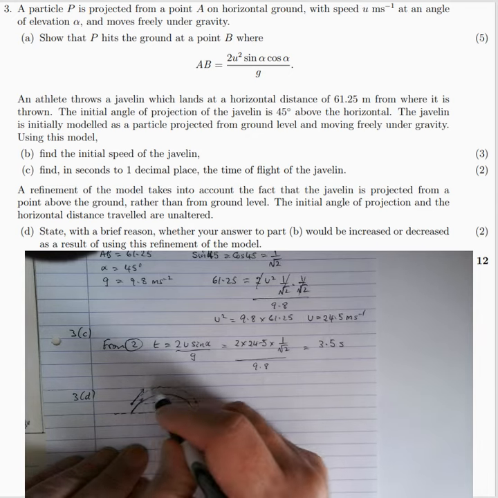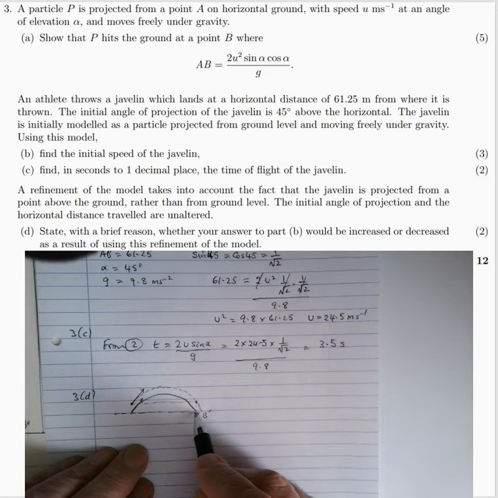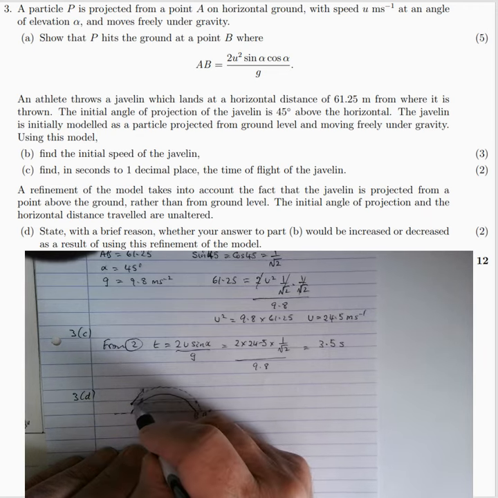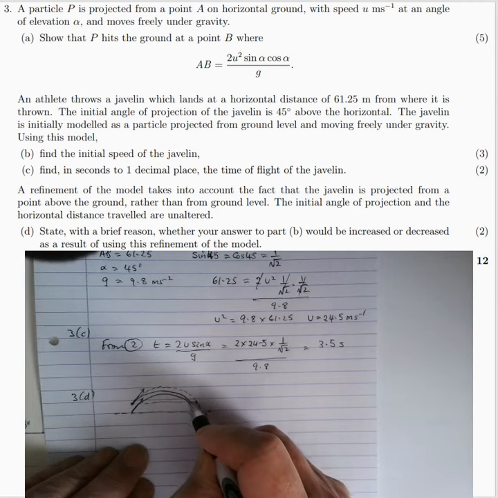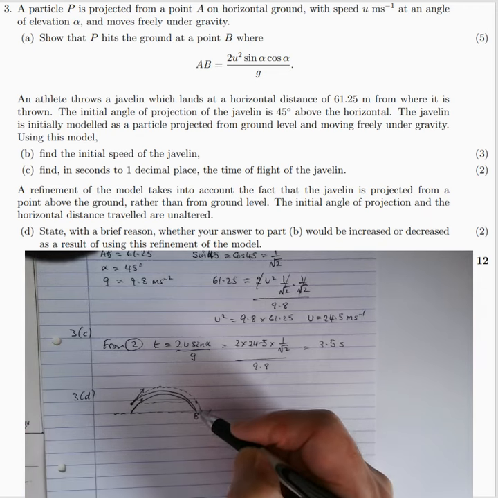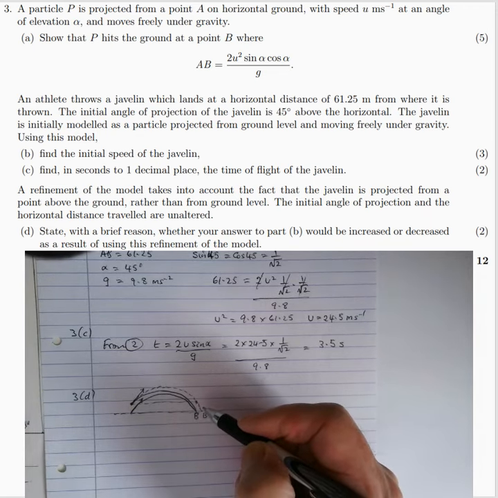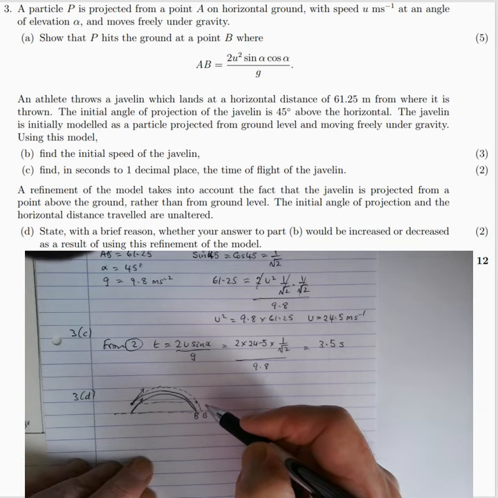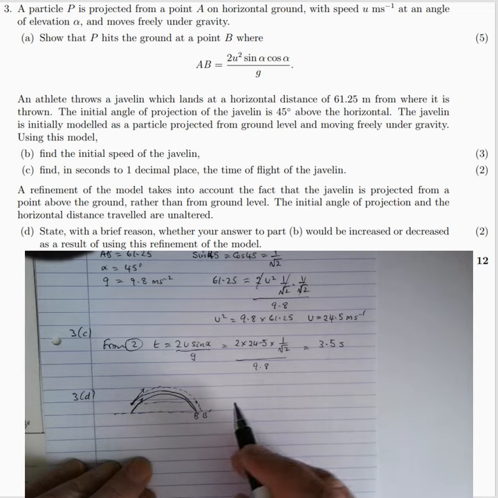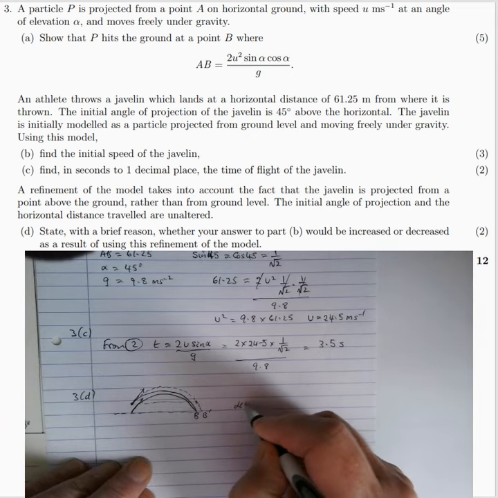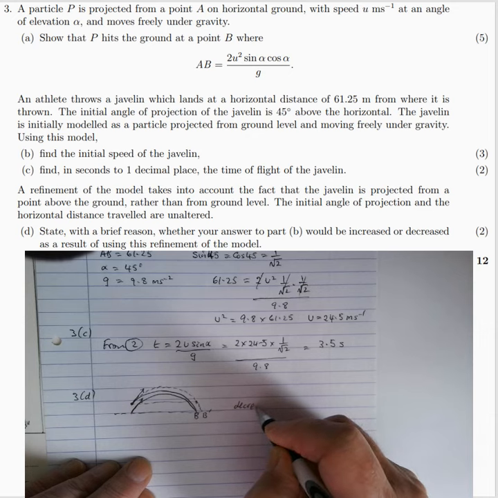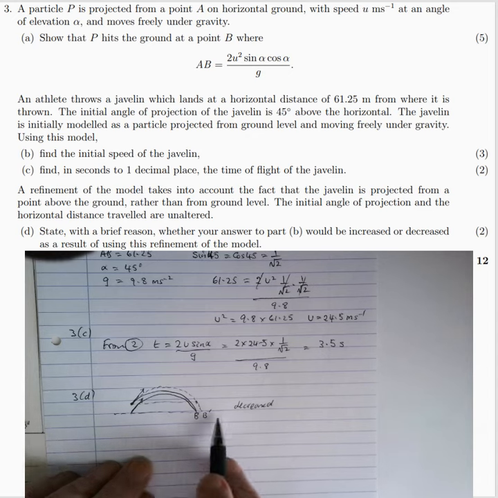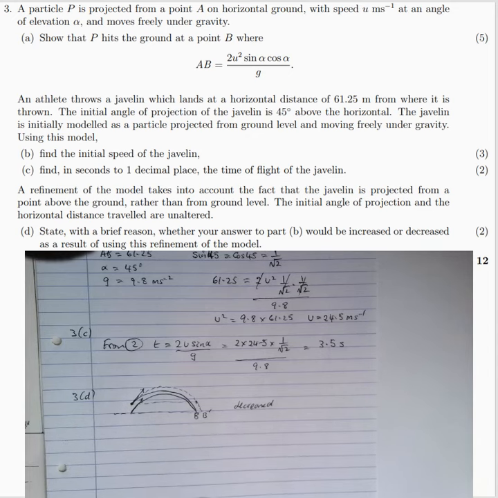So in order for it to travel a distance less than B dash, it needs to be projected with a smaller velocity, so it would follow a path which goes like that. So the answer to D is that it's decreased. The initial velocity must be decreased in order to satisfy those conditions. Okay, hope that's helped.